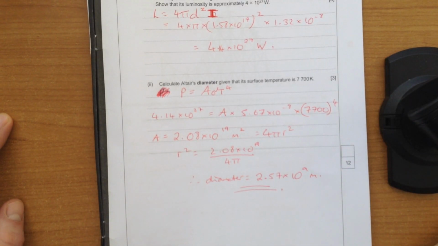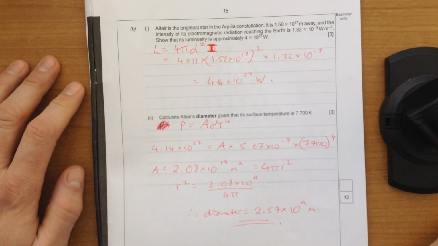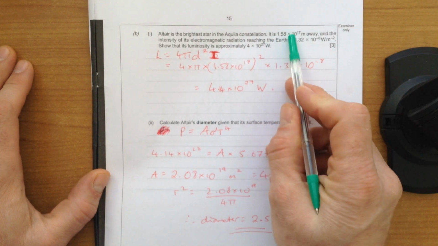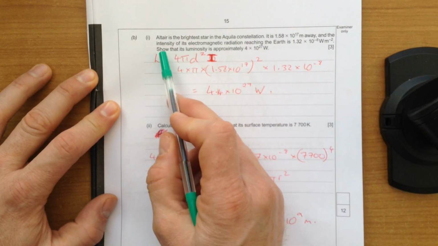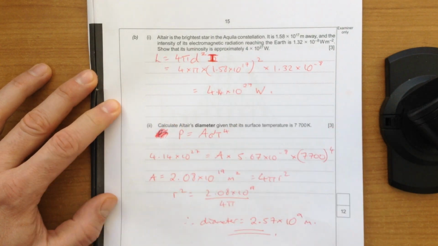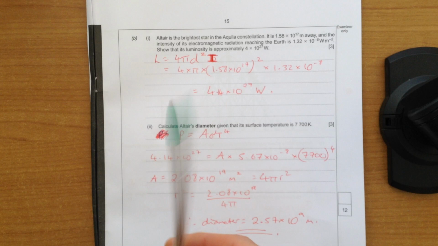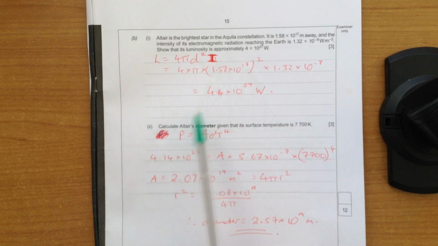Right. And then they're talking about this star. It's the brightest star in the Aquila constellation. They give us the distance. They give us the intensity. And we have to show the luminosity, right? So you've got to know your inverse square law equation.